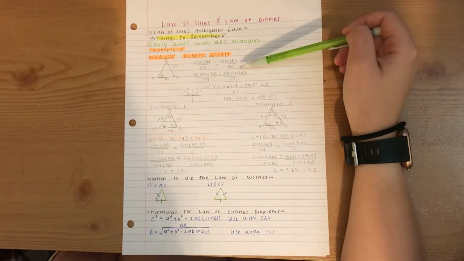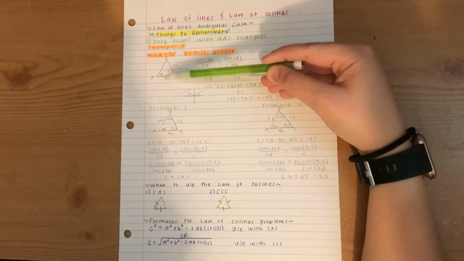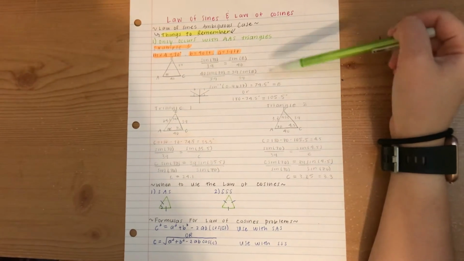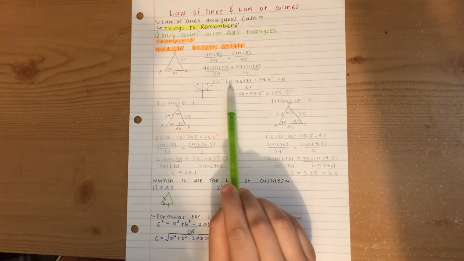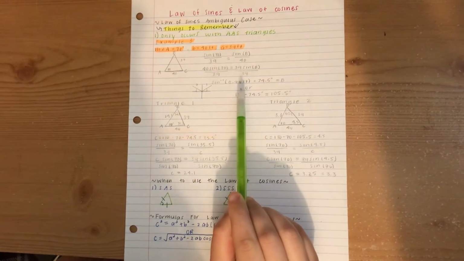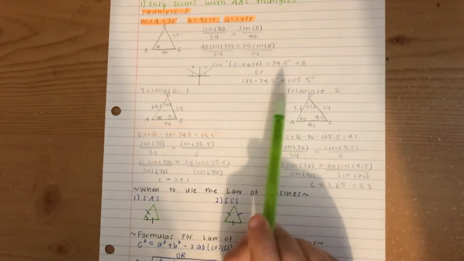We can set up the proportion sine of 70 over 39 is equal to sine of B over 40 to determine the measure of angle B. We will get the inverse sine of 0.9637, and if you put that into your calculator, you'll get 74.5 degrees.